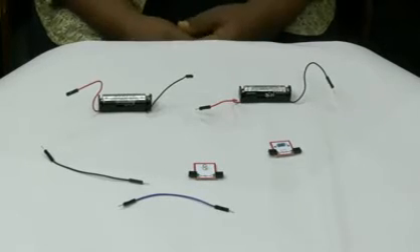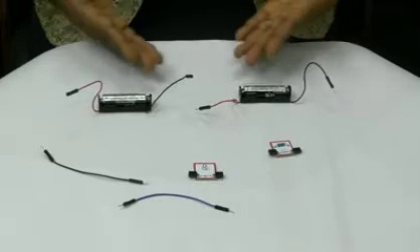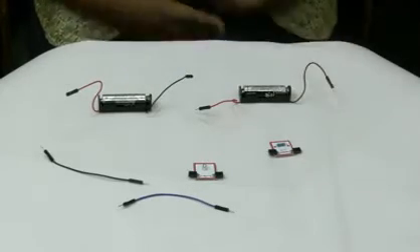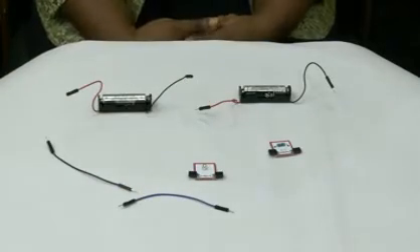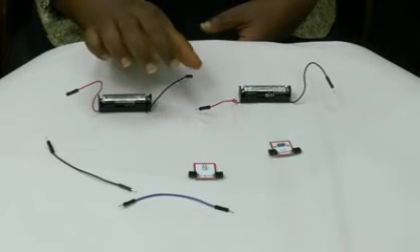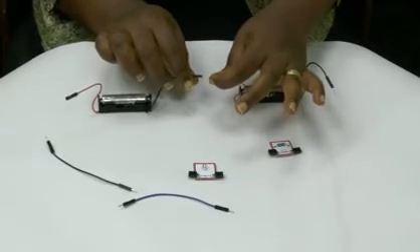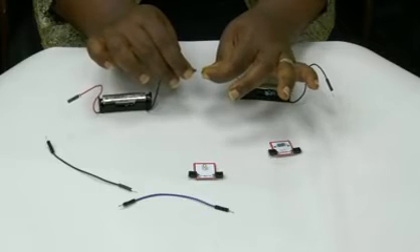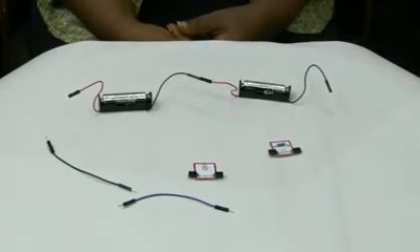To enable us do that, we have two dry cells. Now when we put the two cells together, we form a battery. We have a resistor, an LED, and some connecting wires. To create a battery, we are going to connect the negative end of one of the cells to the positive end of the other. This arrangement is a series arrangement.